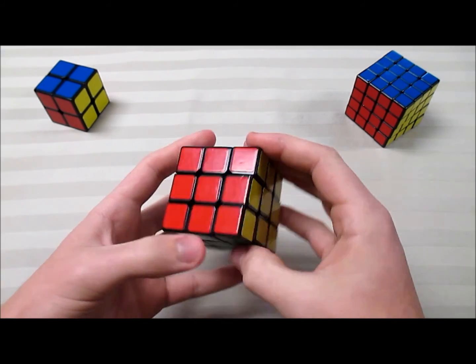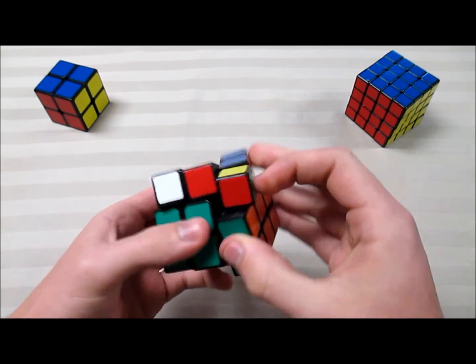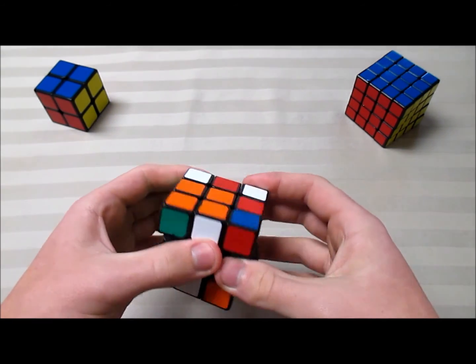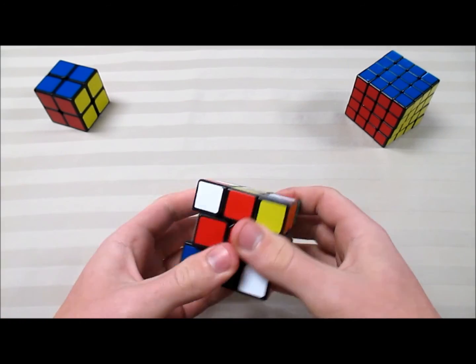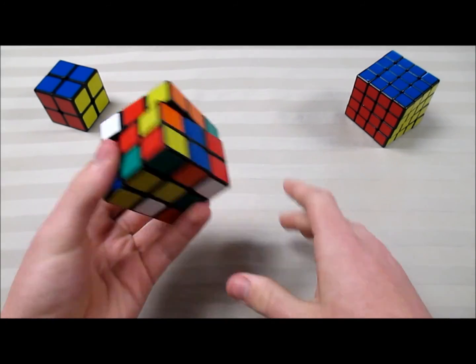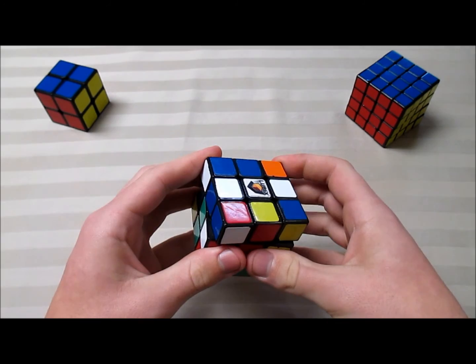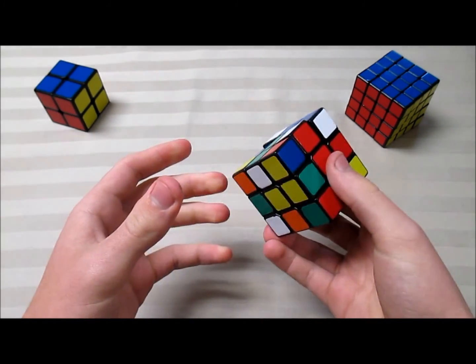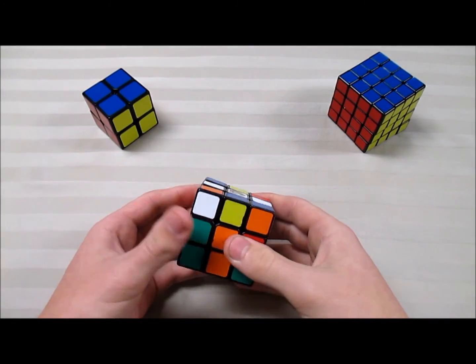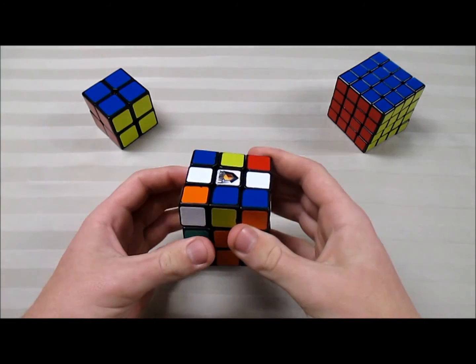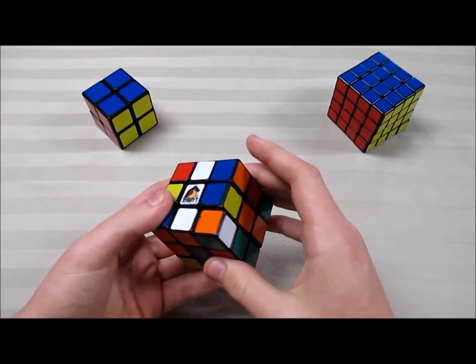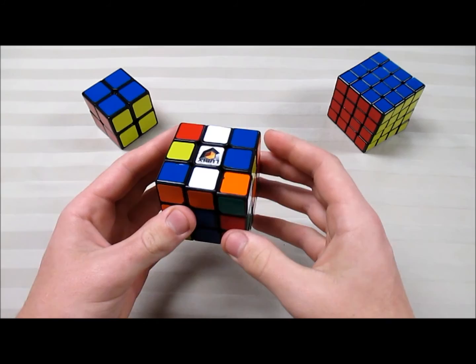Well, so let's give this a quick scramble here. Alright, this is probably what some of your cubes look like. Okay, so before we get into actually solving the cube, we need to talk about notation. Notations are the turns of the sides that make solving it possible.